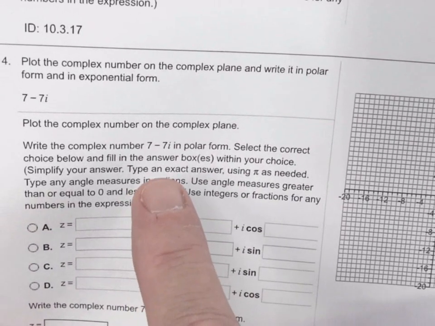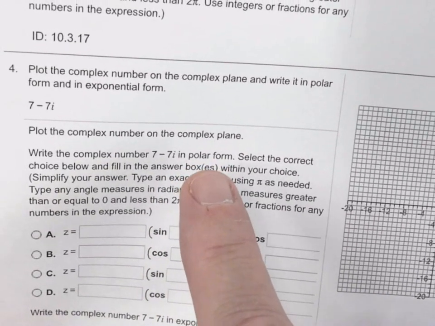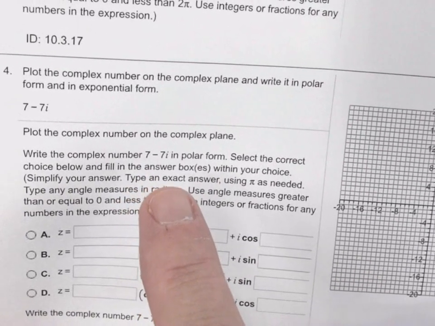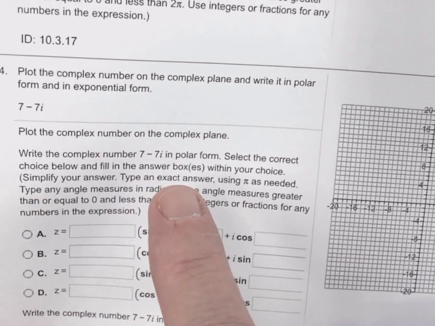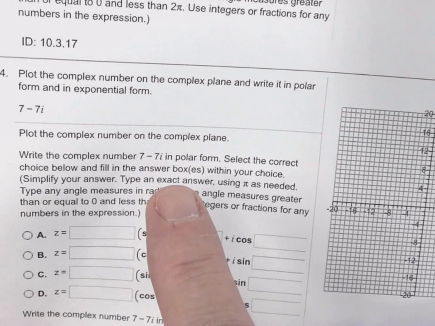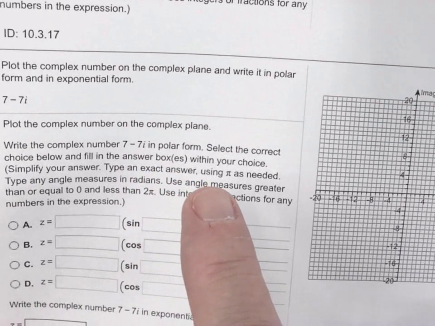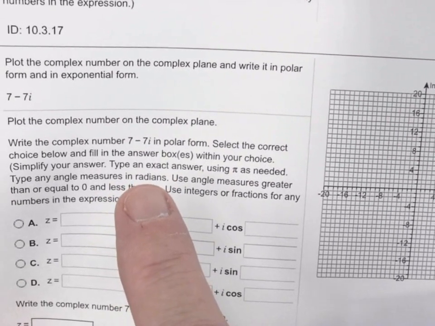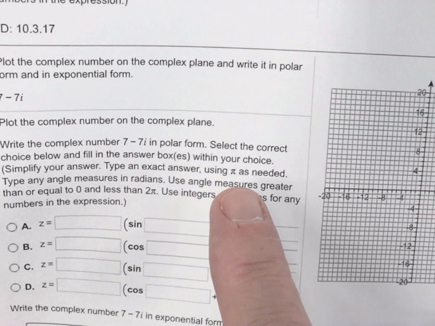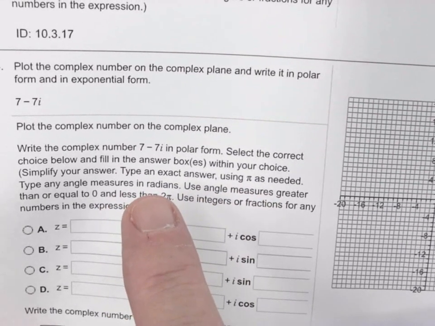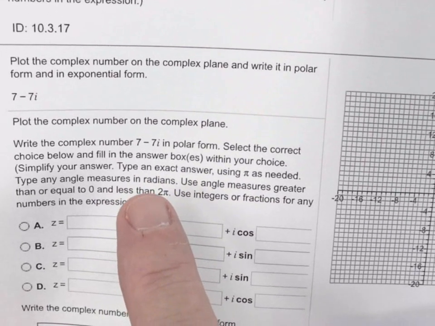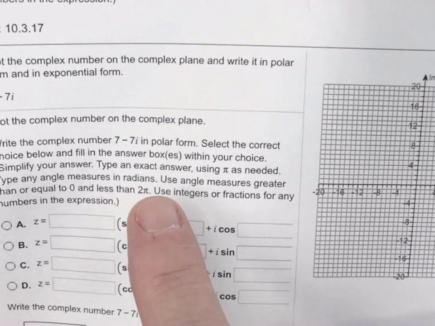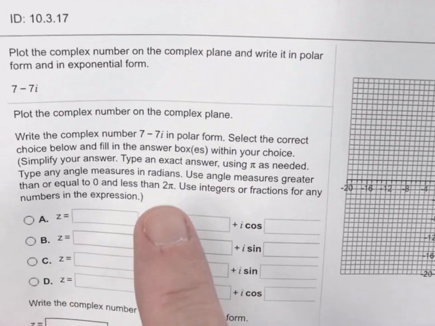But let's read on. So you put it in polar form. Select the correct choice below and fill in the answer. Now, simplify your answer. Type an exact answer. Exact answer means this is probably going to be a special angle. We're going to use pi as needed. Type any angle measure in radians, so they want the answer to be in radians. Use angle measures greater than or equal to 0 and less than 2 pi. That's important. They want theta to be between 0 and 2 pi.